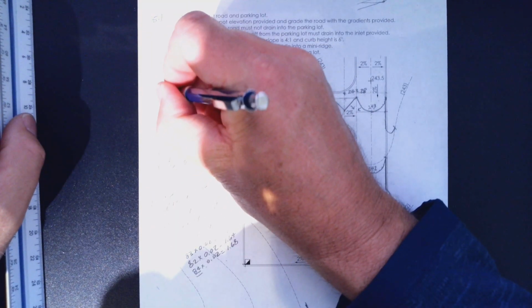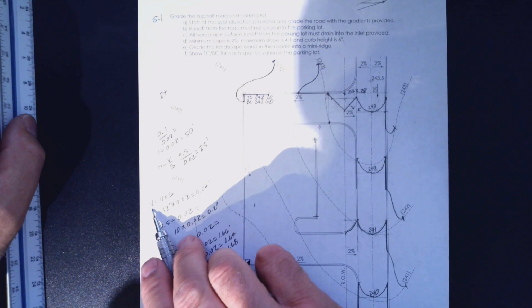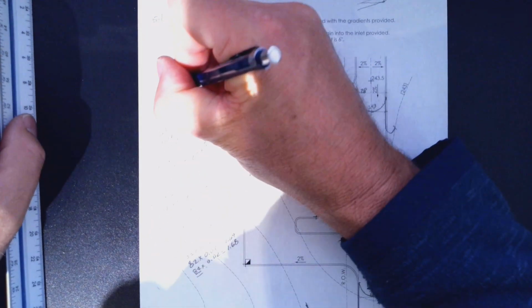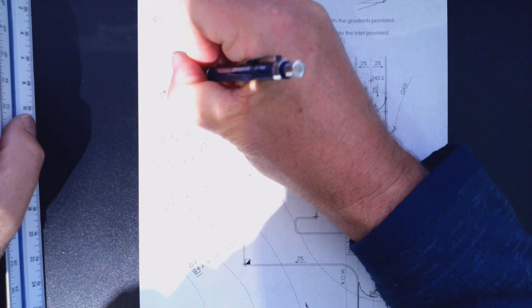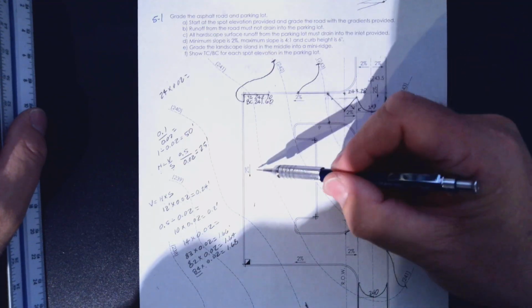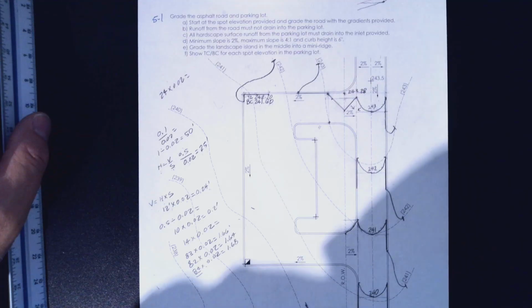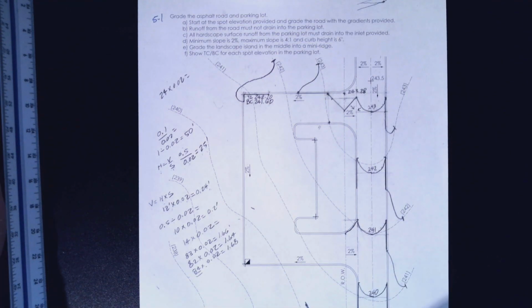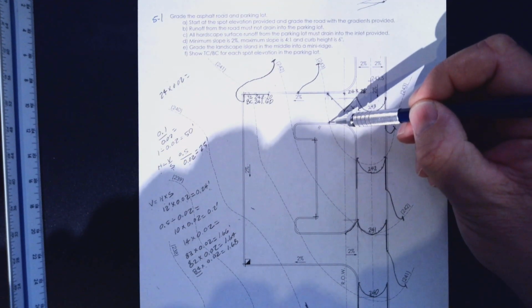Then it's 24 feet horizontally. We're trying to find what the vertical is. 24 feet times 0.02, which is a slope. So we're going 24 feet at 2%, because see, everything's going 2% this way. 24 times 0.02 equals 0.48. So it drops almost a half a foot across here.